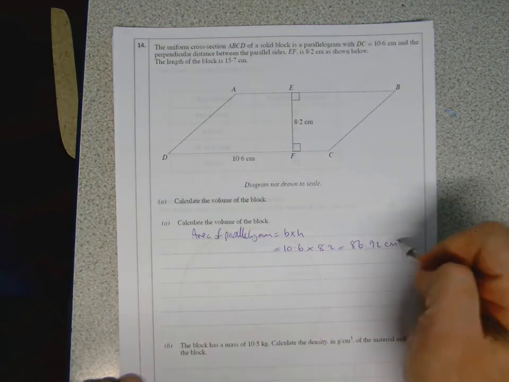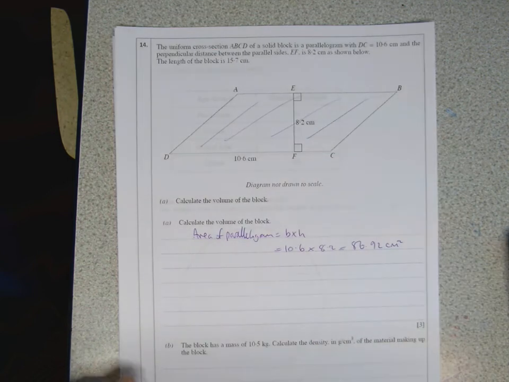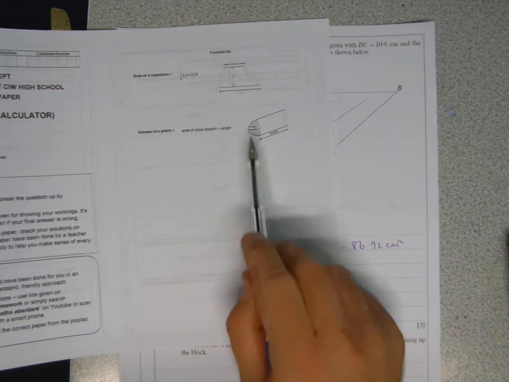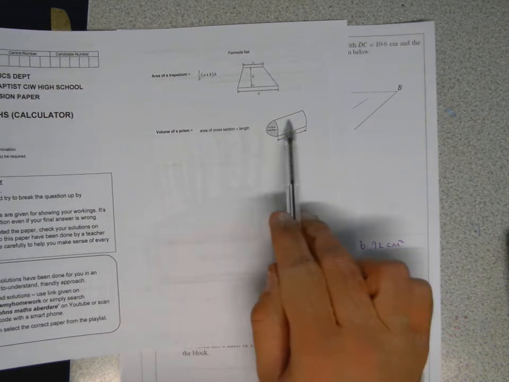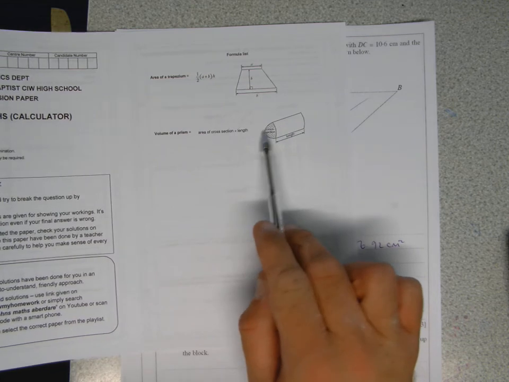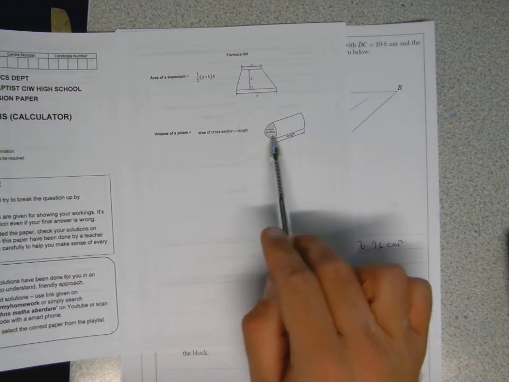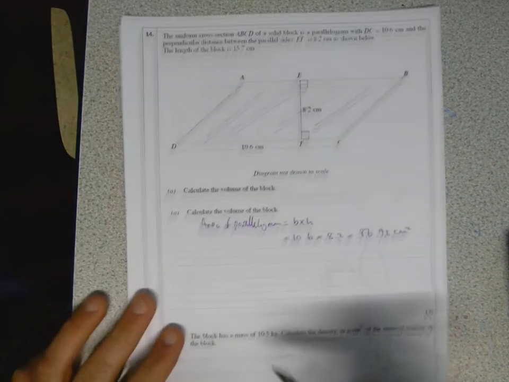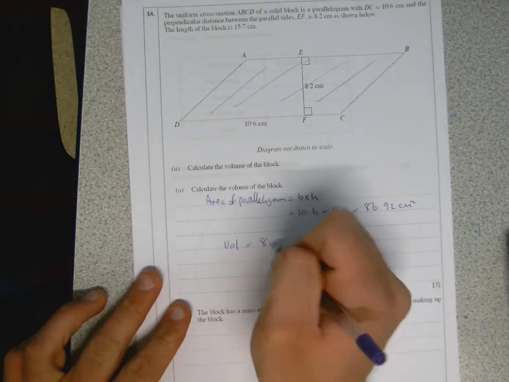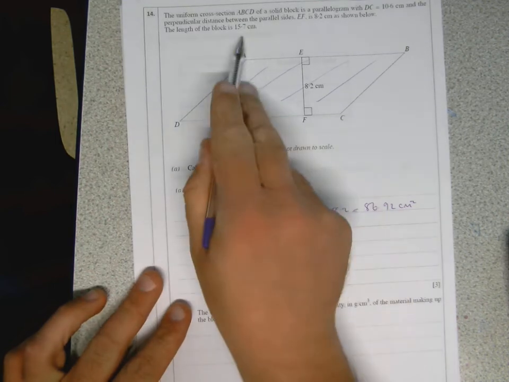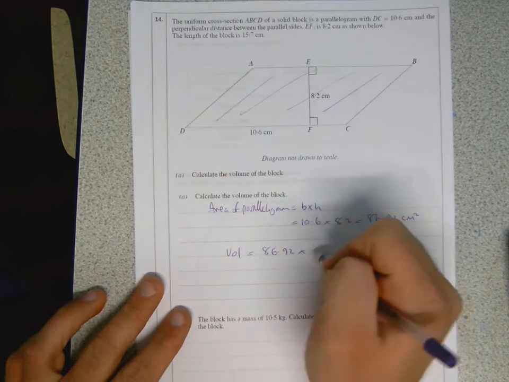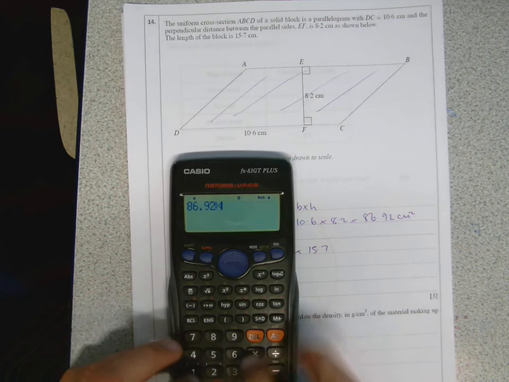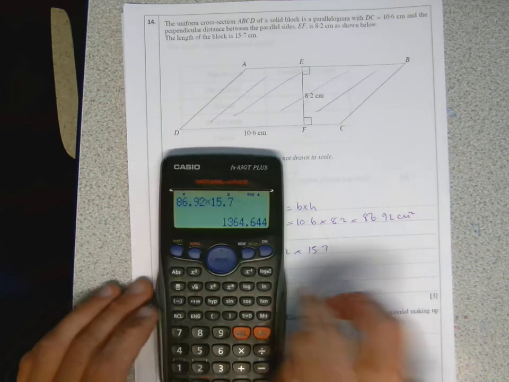Now I've got the area of this cross-section. To get the volume of the prism, the overall shape, you just multiply the area of the cross-section by the length. We know the area is 86.92, so to get the volume, you multiply 86.92 by the length, which is 15.7. So you calculate 86.92 times 15.7, and that comes out to be this number here.